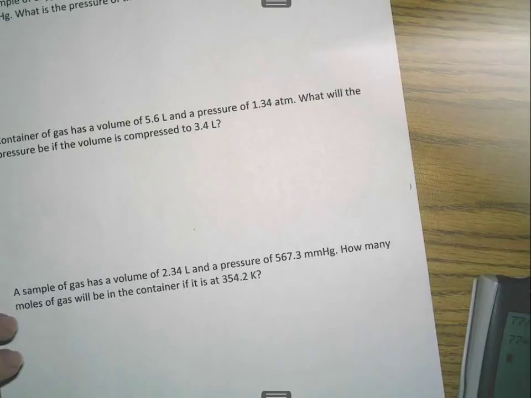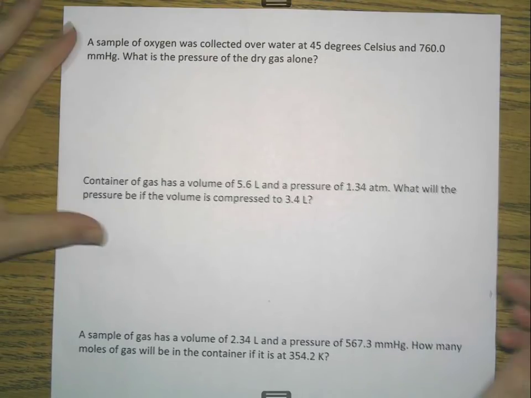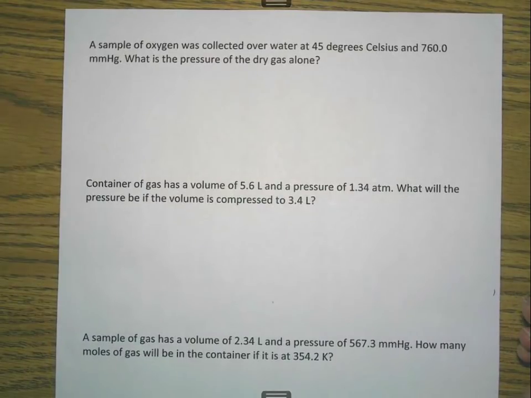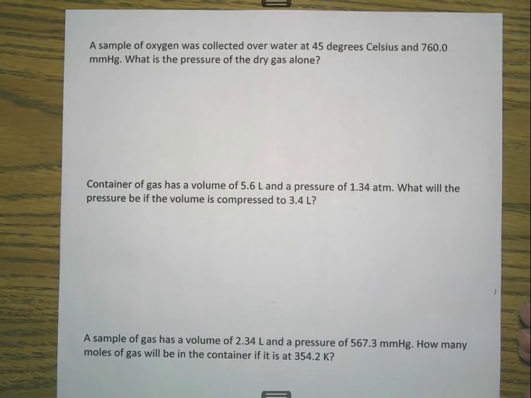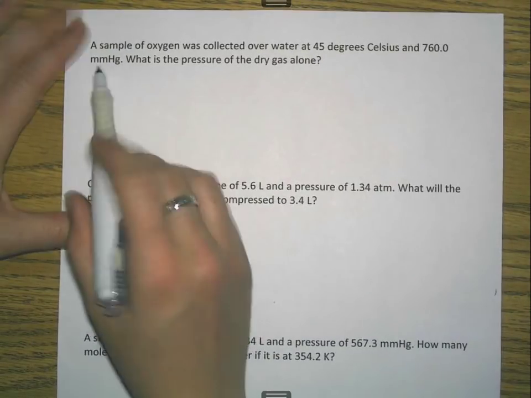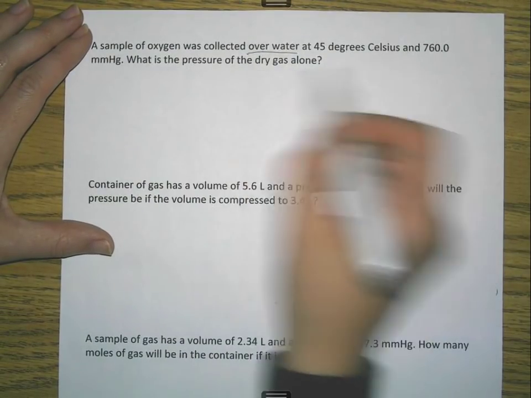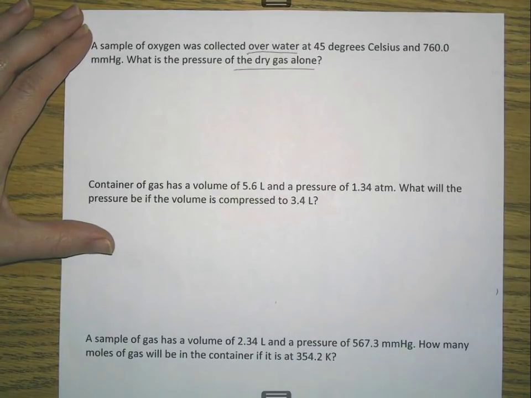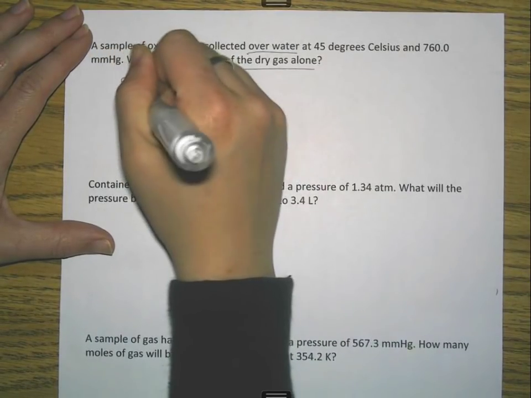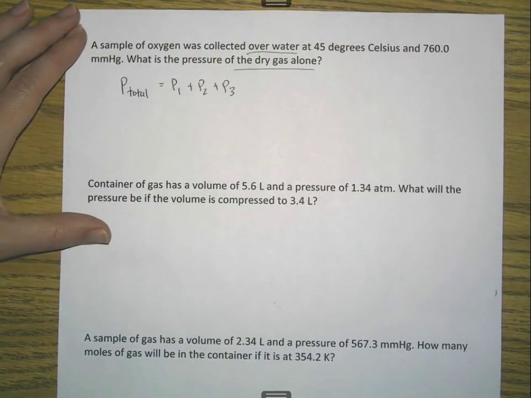Now, to fly through this, if you have a random list and it's all mixed up and you have no idea what to do, then a couple of suggestions. Number one, look for a before and after scenario. If it's before and after, it has to be the combined gas law. Otherwise, make yourself a list. Like this one says, a sample of oxygen was collected over water, and it wants me to find the pressure of the dry gas alone. Both of those are clues to me that it has to be this equation right here. It has to be Dalton's law of partial pressure.